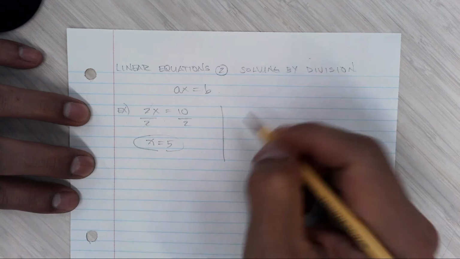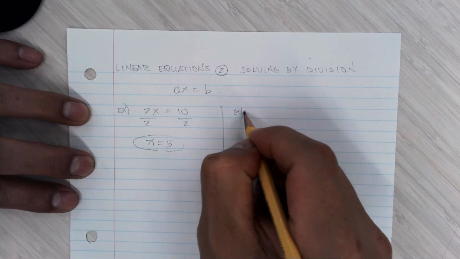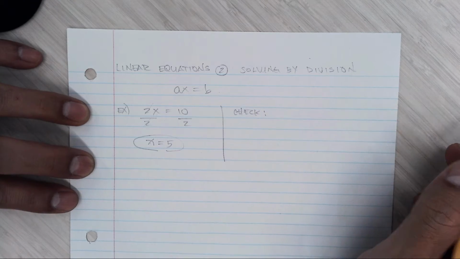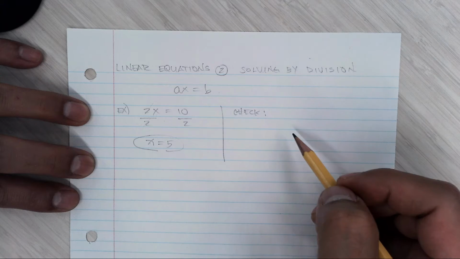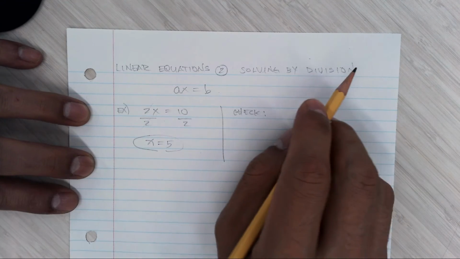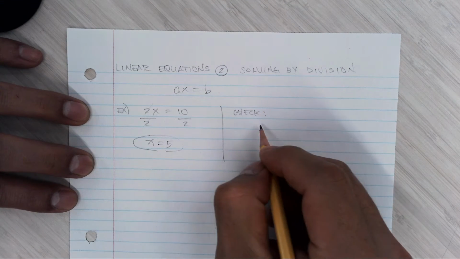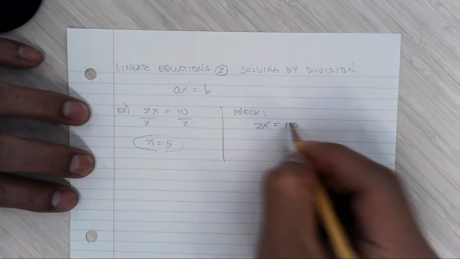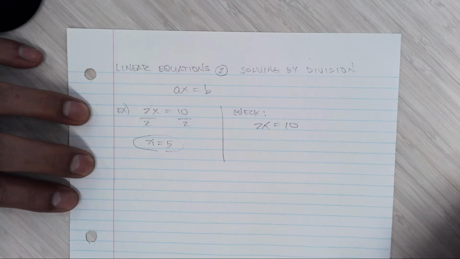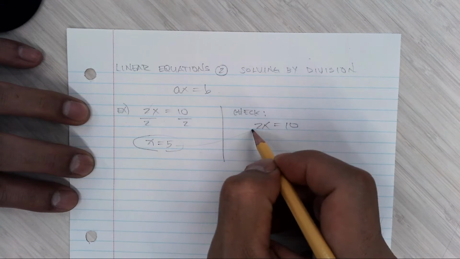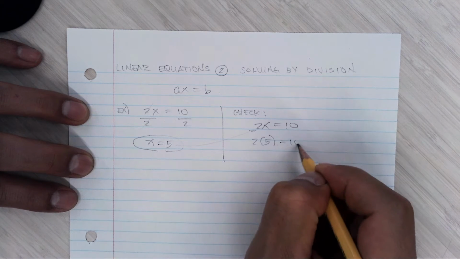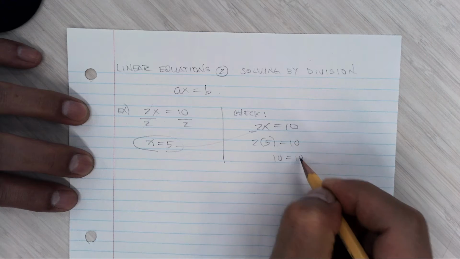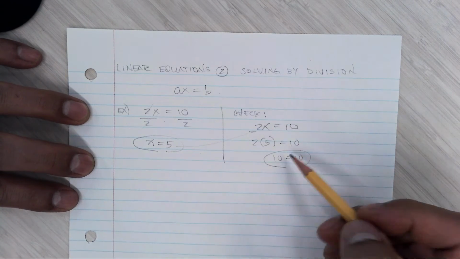Do not forget the check part of the assignment. If you forget that, then you only get half a mark. So this is half a mark, that's half a mark. I think that's the way I set it up. Okay, so here's the check. Write the original equation, 2x equals 10. Substitute our answer into this x. It'll give you 2 times 5, and that'll give us 10 equals 10. This is the kind of check I want to see in there.